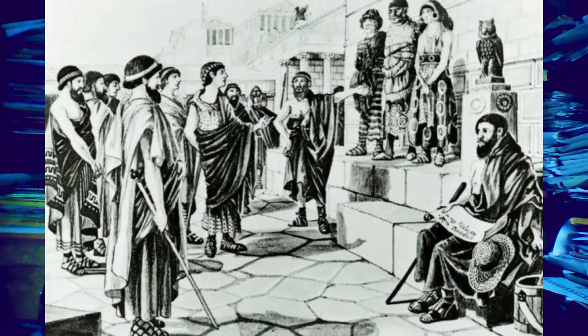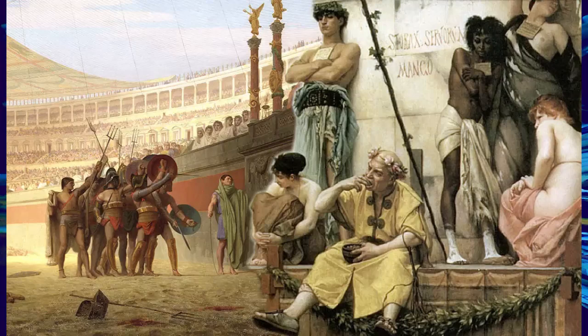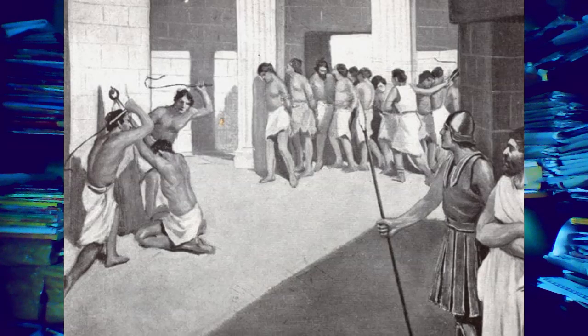Basically, slavery in ancient civilization was a complex and deeply entrenched institution, varying in form and function across societies. Whether through debt bondage, war captives, or hereditary servitude, slavery underpinned economic and social hierarchies. While some ancient thinkers questioned its morality, the institution persisted as a normal aspect of antiquity.